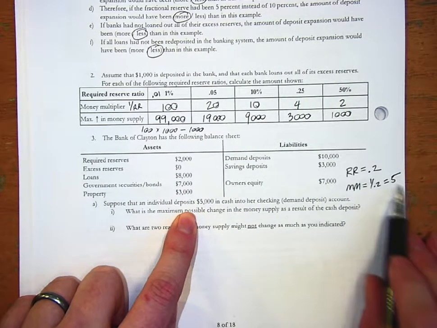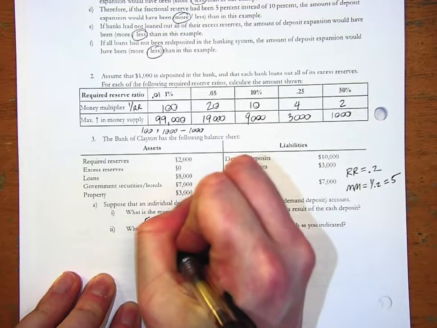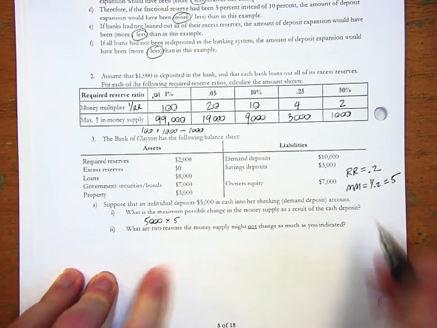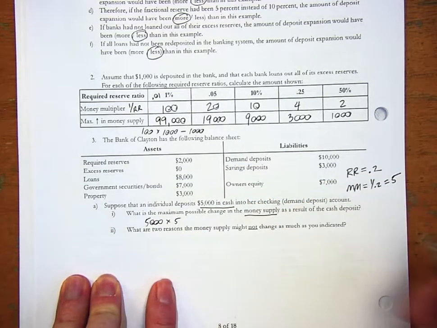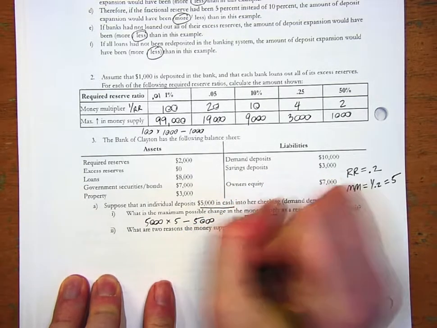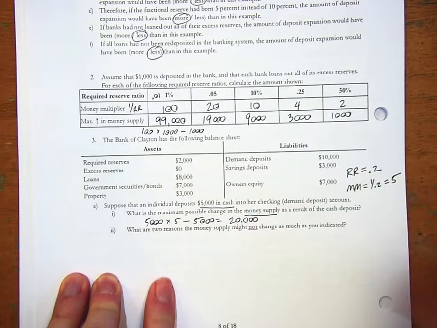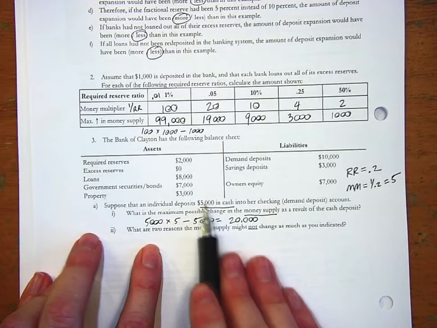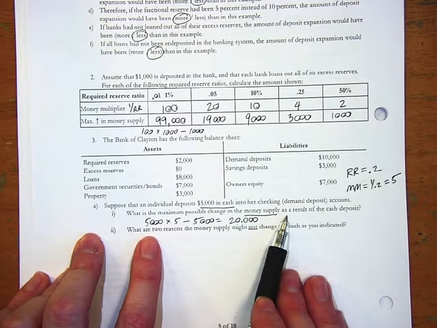$5,000 in cash times 5. But for the change in the money supply, was the $5,000 already in the money supply? Yes, it was, so minus $5,000. So this is going to be $20,000. It's not going to be $25,000, because that $5,000 was already in the money supply, and this question is asking about the change in the money supply.